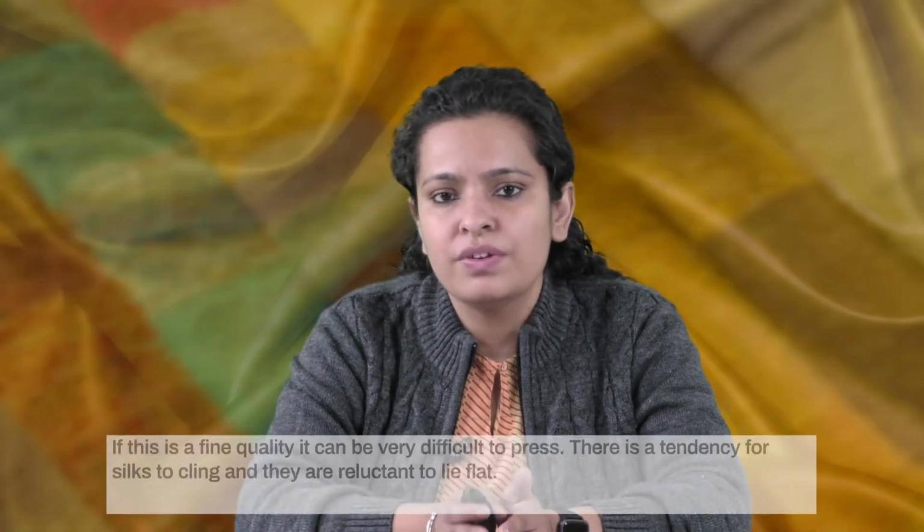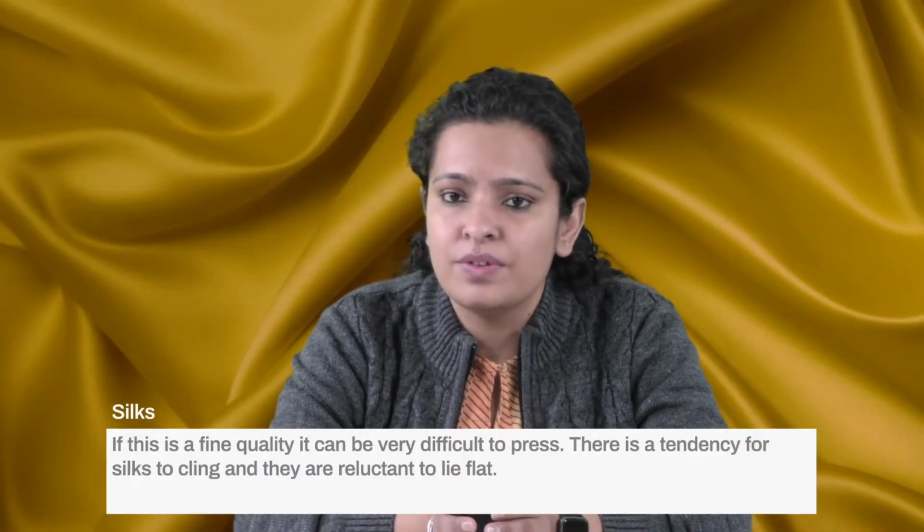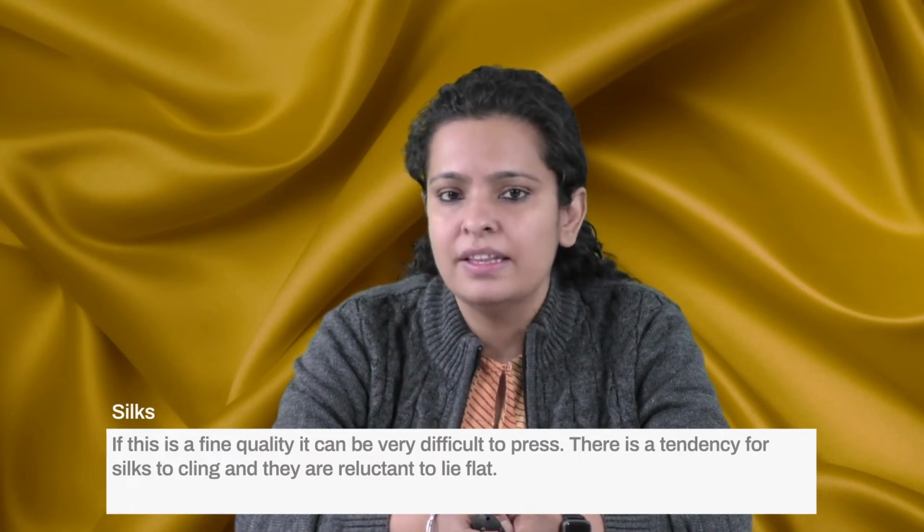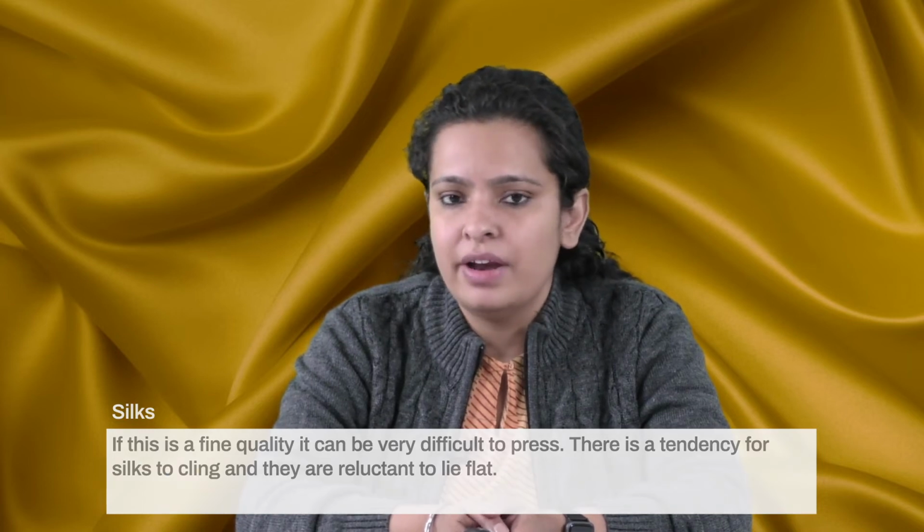Then when we are pressing silk fabric, if it is of a fine quality, it can be very difficult to press. There are different qualities of silk fabric. There is a tendency for silk to cling, and it is reluctant to lie flat. If we put the silk fabric flat, it will get displaced and will not hold its shape. So it is not easy to handle.